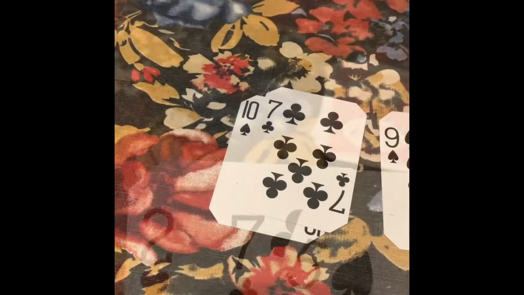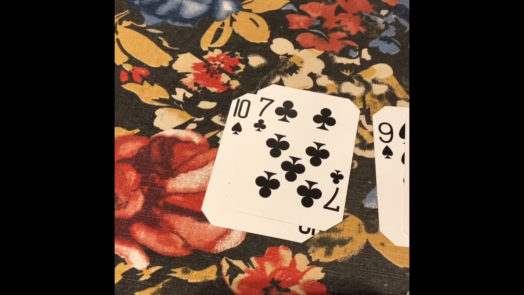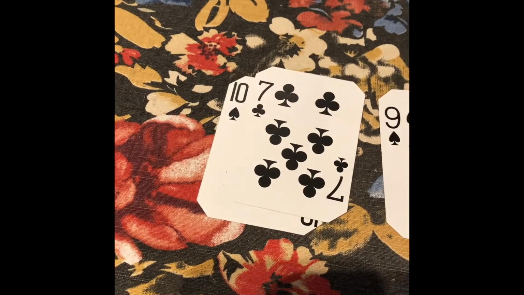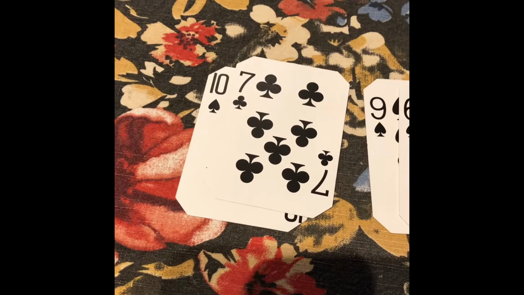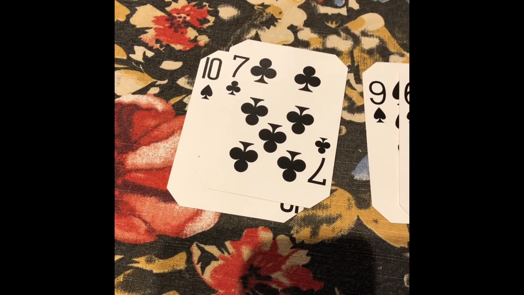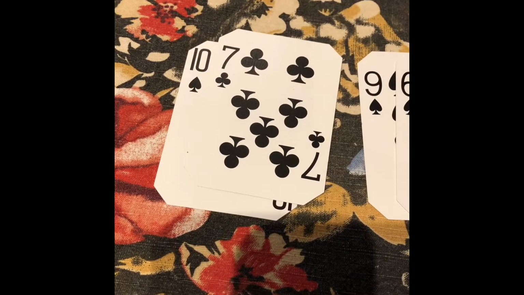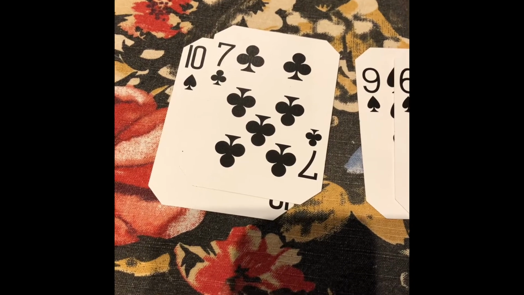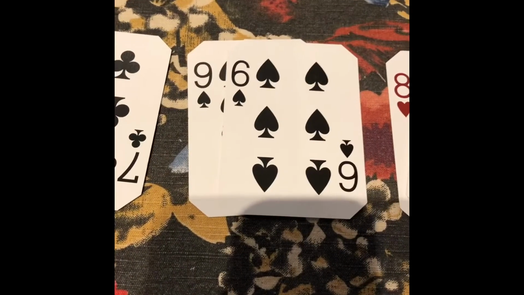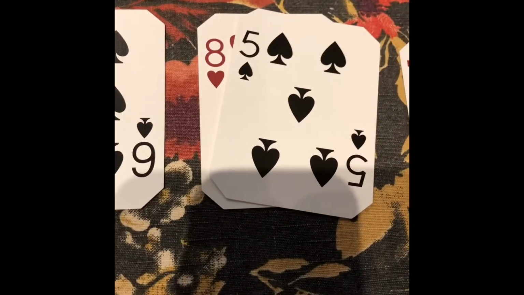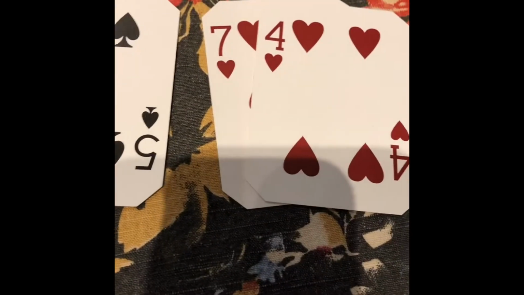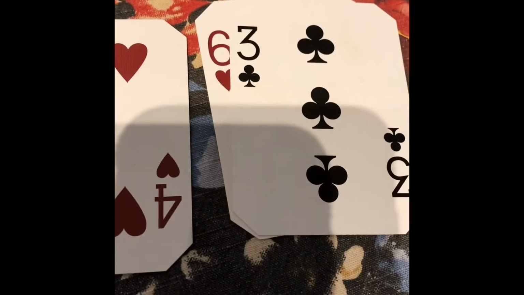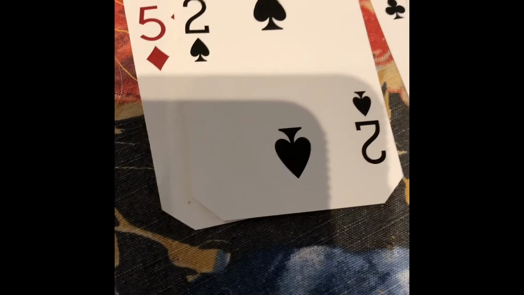Well, if we're going to do subtraction, let's say we want the difference to be 3. The easiest way to know what cards you need is to lay them out. So lay out from 10 all the way down and see what you have left. So 10 minus 7, 9 minus 6, 8 minus 5, 7 minus 4, 6 minus 3, 5 minus 2, 4 minus 1.